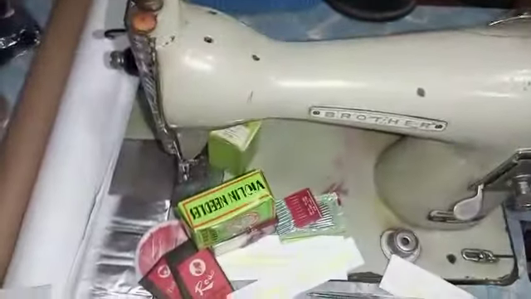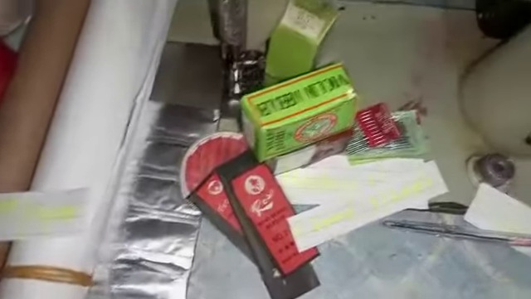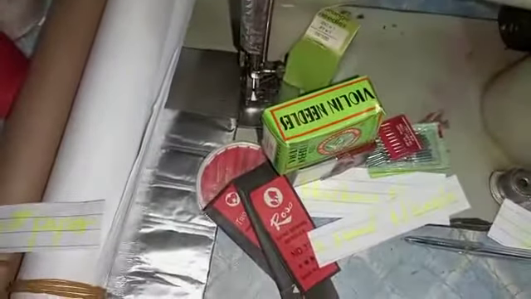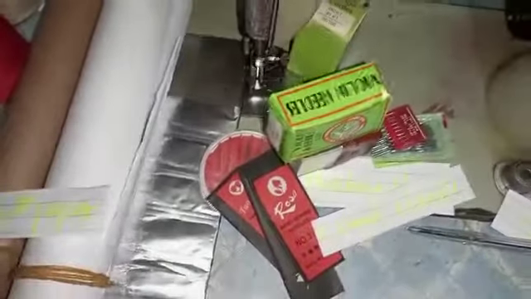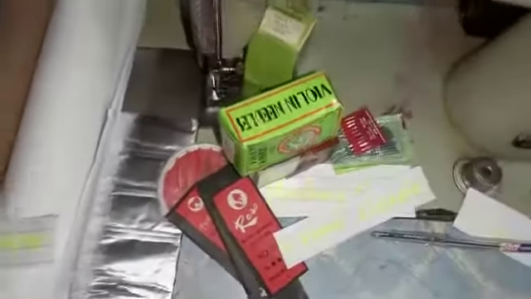Number two, we need needles. Needles have different types. We have hand needles, machine needles. You need your hand needle, you need your machine needle. Different types of needles. We need a building needle. You don't need the building needle for now. I'm just telling you the types of needles that you have.